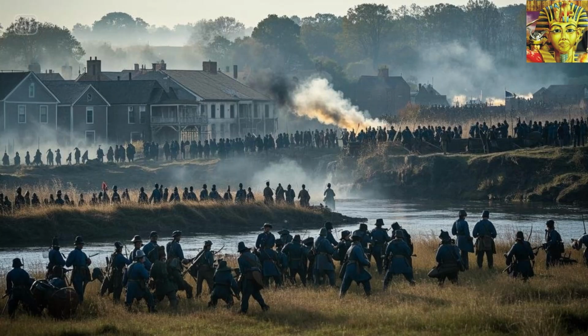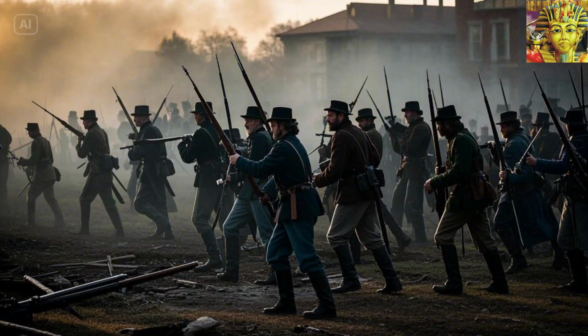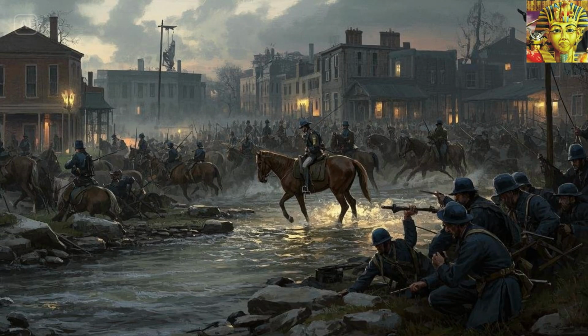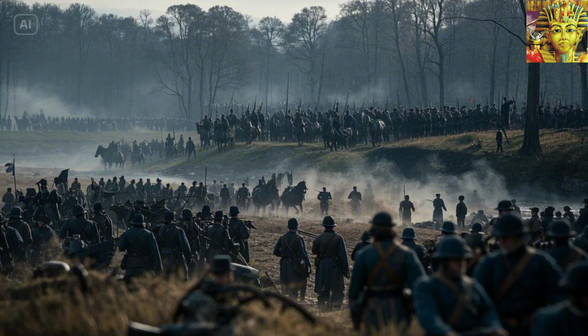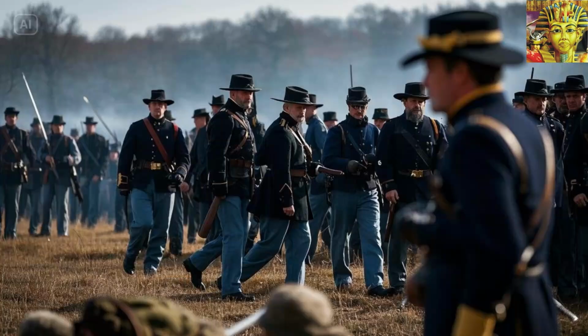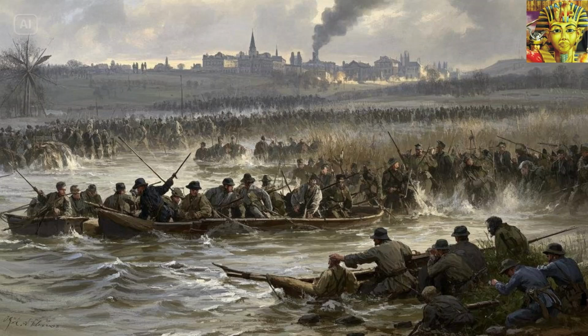Key figures in the battle: Major General Ambrose Burnside. Burnside, the commander of the Union Army of the Potomac, was a controversial figure. A West Point graduate and veteran of the Mexican-American War, Burnside had previously served as a corps commander under McClellan. Despite his experience, Burnside was known for his indecisiveness and lack of confidence in his own abilities. Burnside's plan for the Battle of Fredericksburg was ambitious but flawed. His decision to launch a frontal assault against well-entrenched Confederate positions was widely criticized, and his failure to adapt to the changing circumstances of the battle contributed to the Union's defeat.